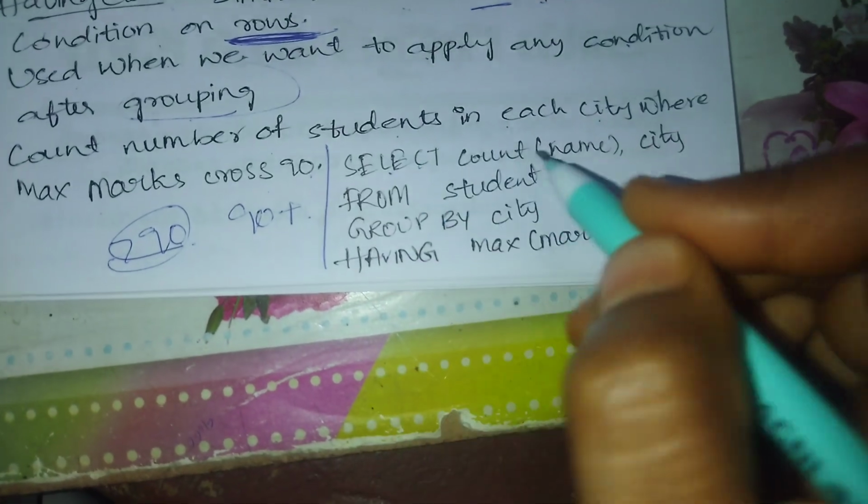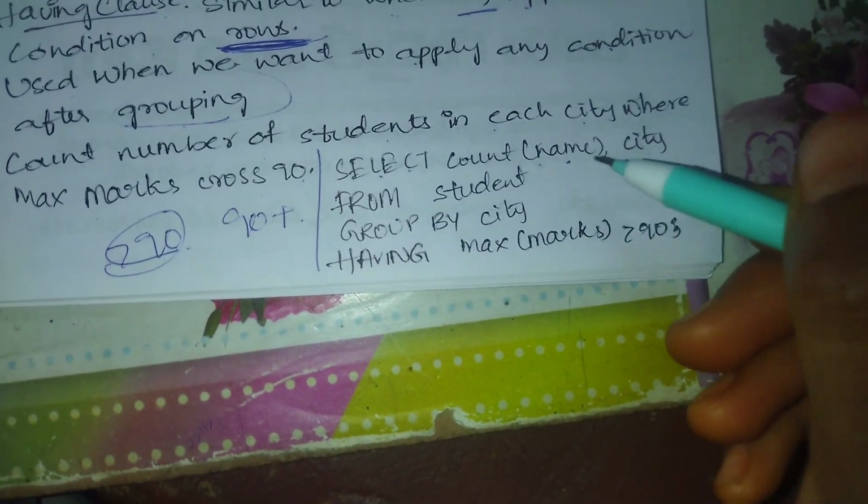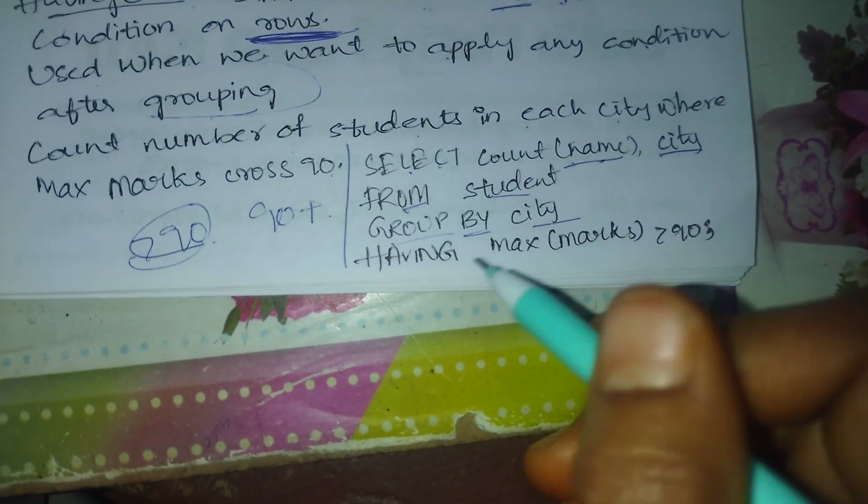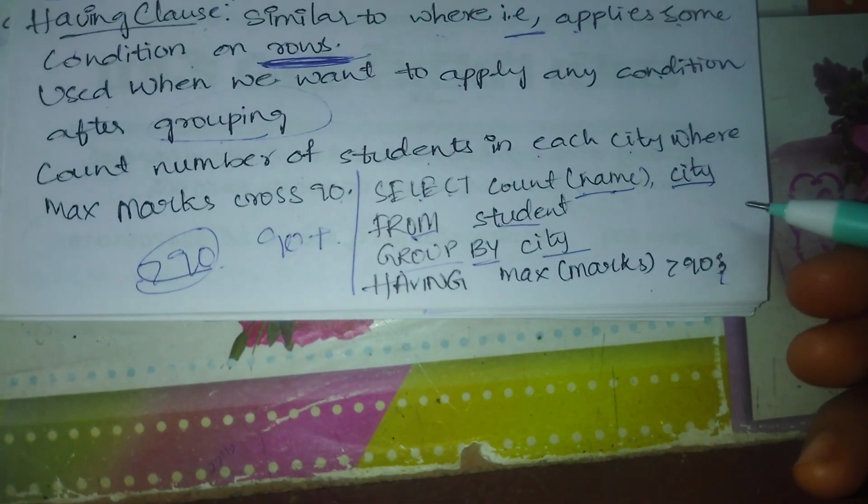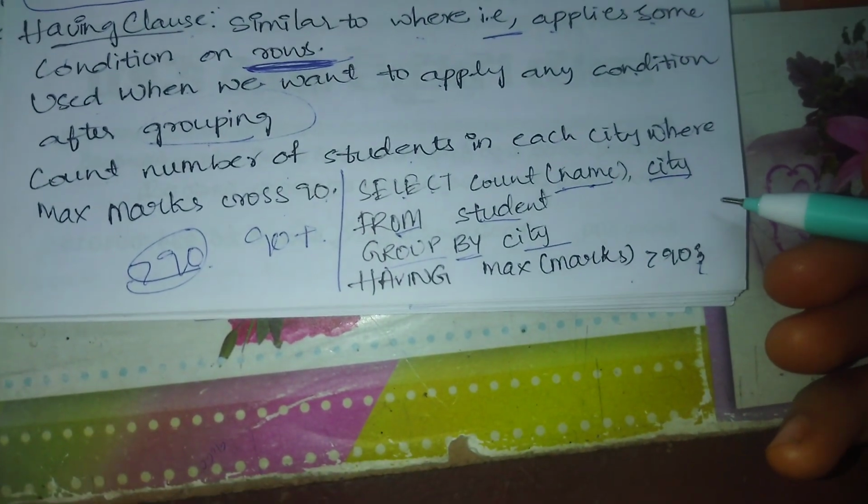This is the example: select count name, city from student table group by city having maximum marks greater than 90. This is the code representation for having clause.